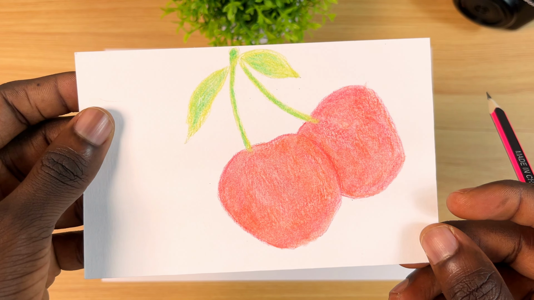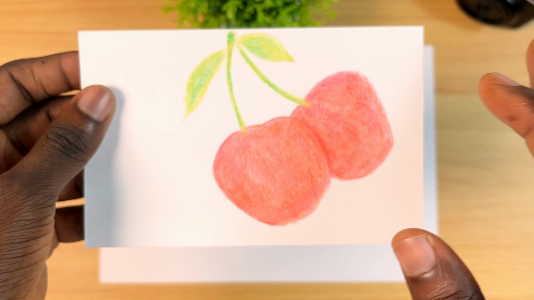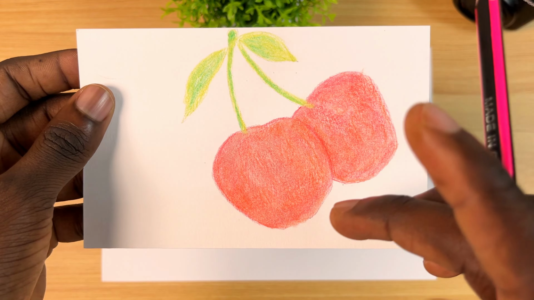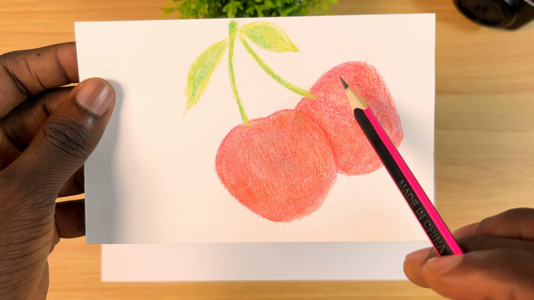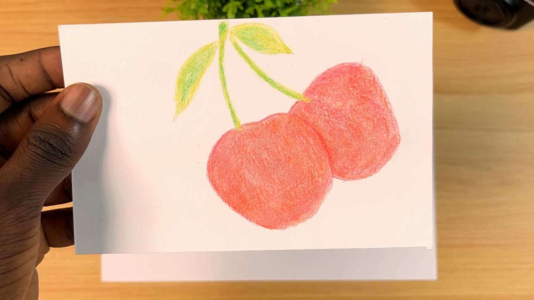Now contrast that with this one that has absolutely no shadows and highlights, just midtones. It looks flat, unrealistic, and it's sort of the worst of the three really.